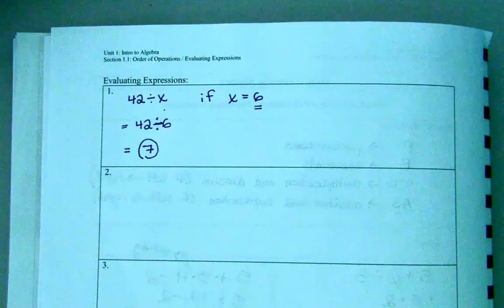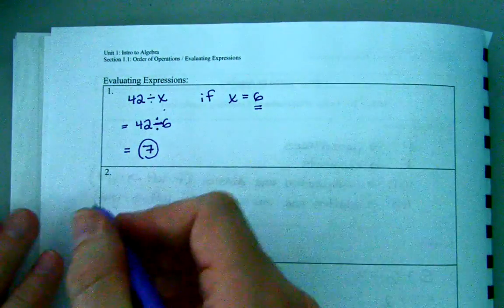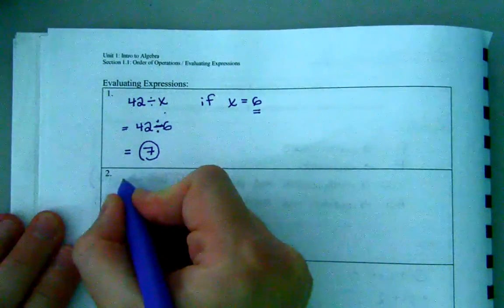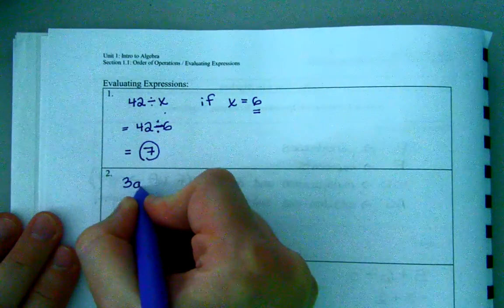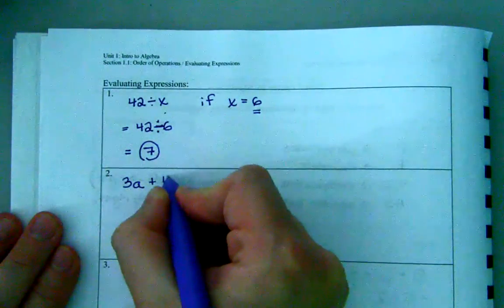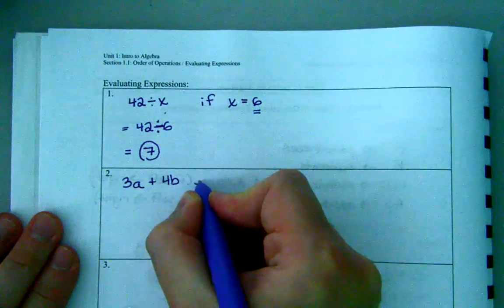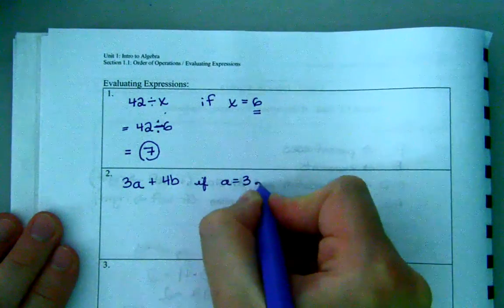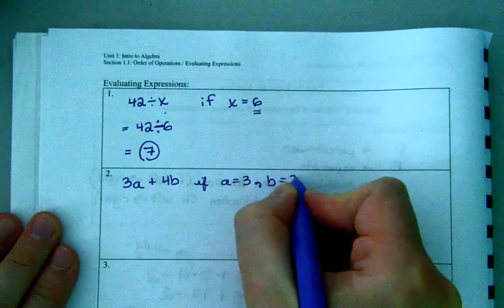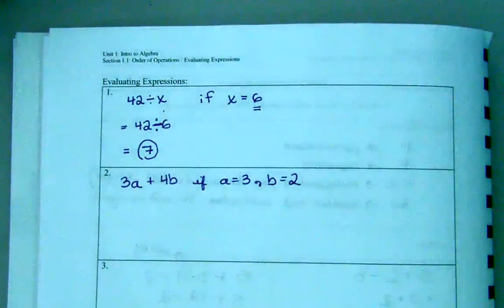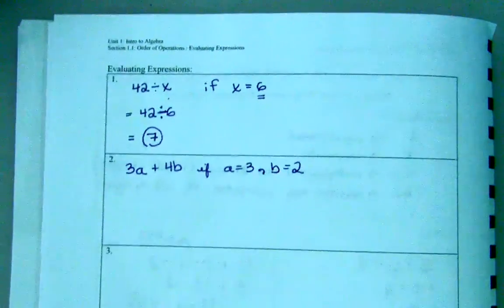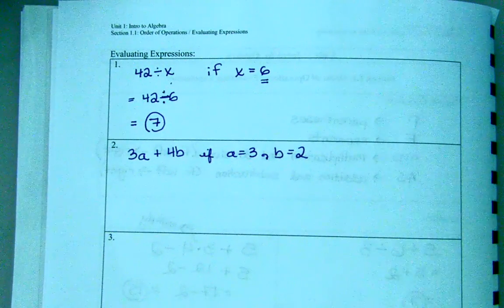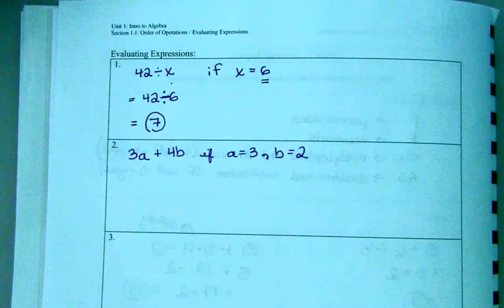And I do expect this is stuff that you've seen before. Let's take a look at 3a plus 4b if a equals 3 and b equals 2.